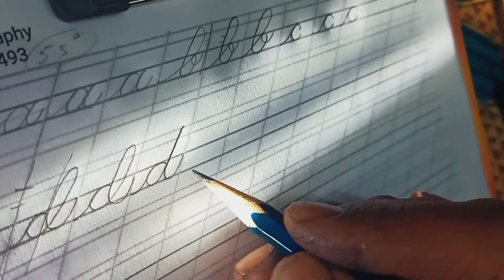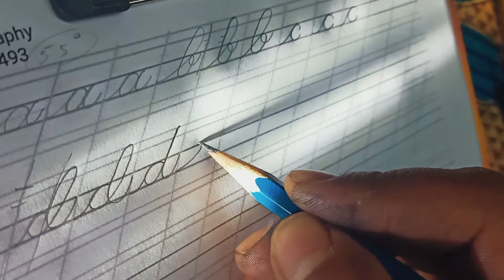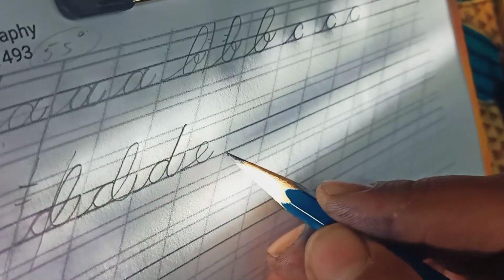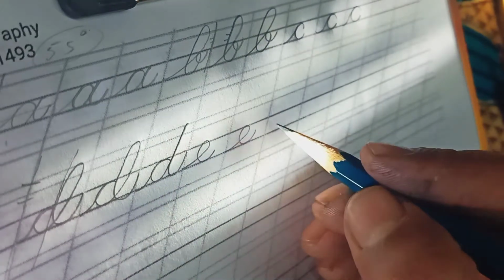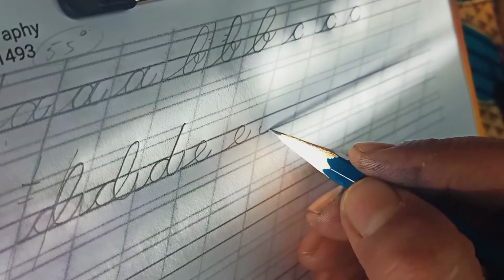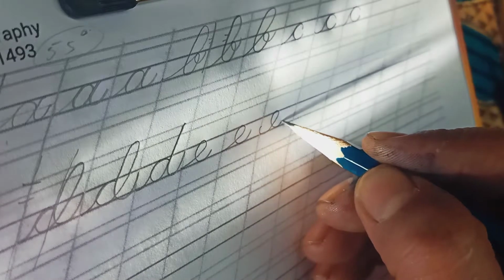Now you see the E. Up and down and up. You can also give a curve like this.